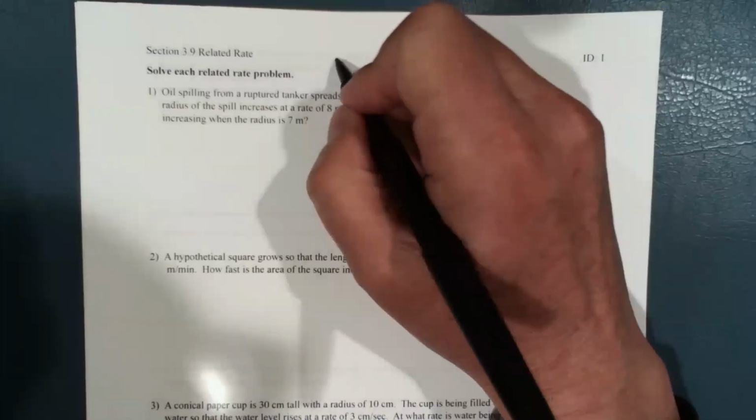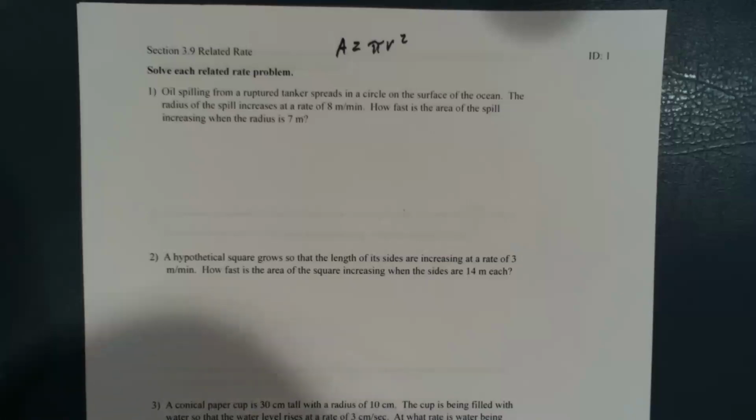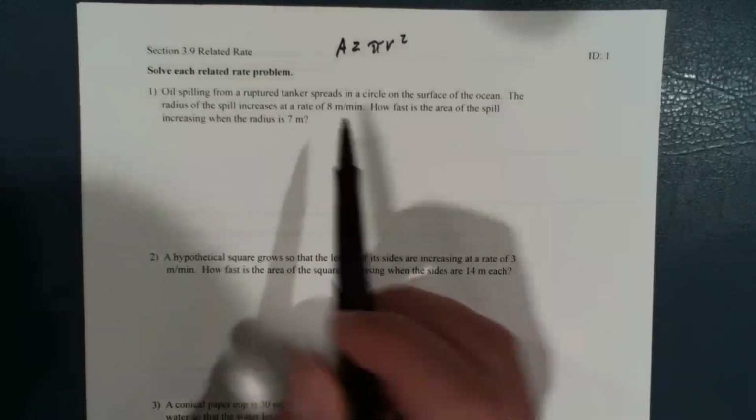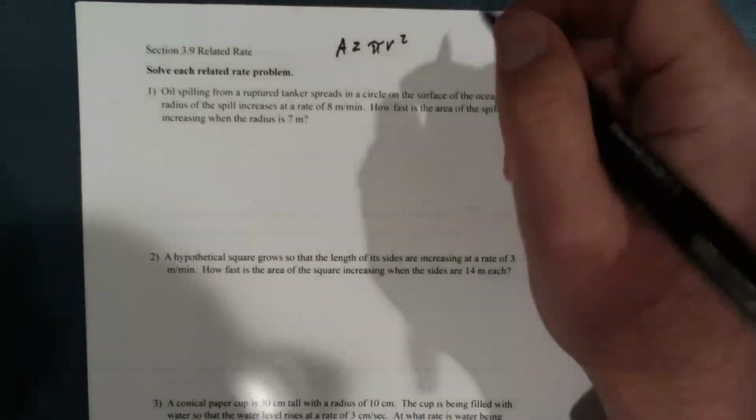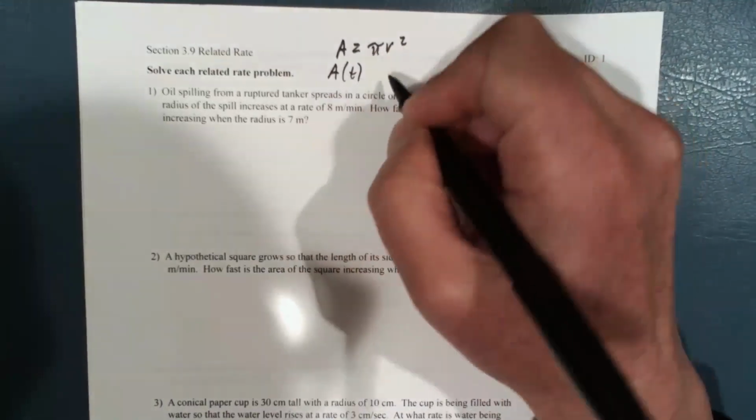When we talk about the area of a circle, hopefully we know that that's pi r squared. Now, here's the thing. For this first example, oil is spilling from a ruptured tanker and spreads in a circle on the surface of the ocean. So we have a circle, and it says the radius of the spill increases at a rate of 8 meters per minute. Now, A in this case is actually a function of time.